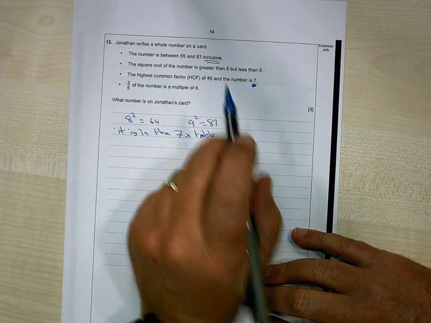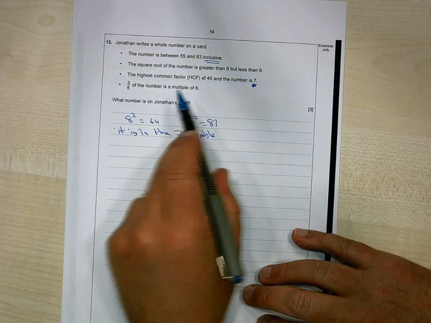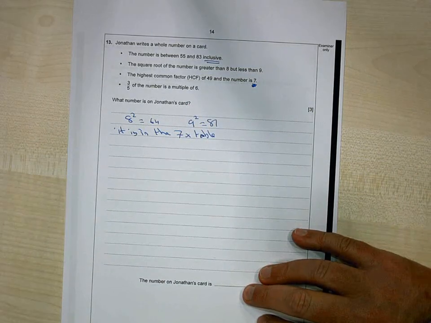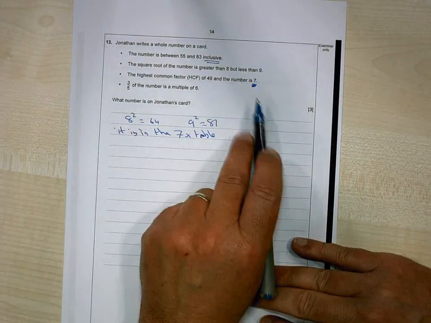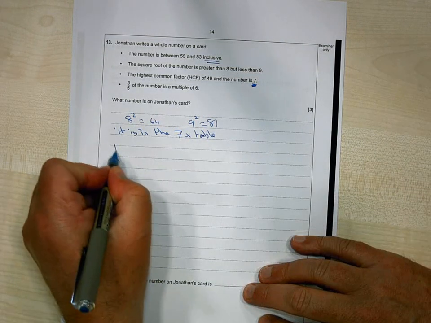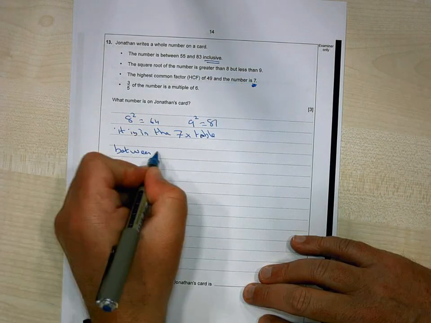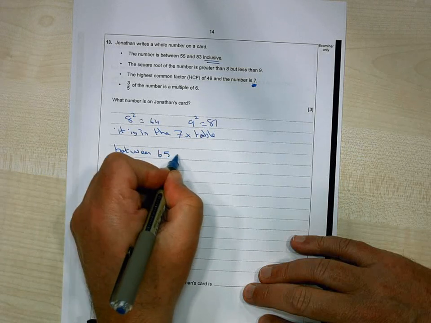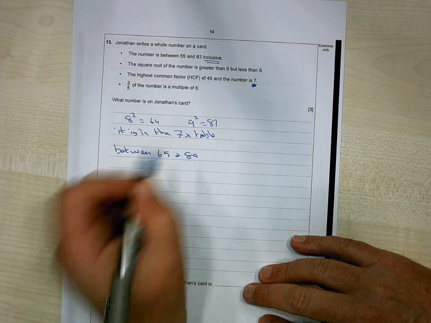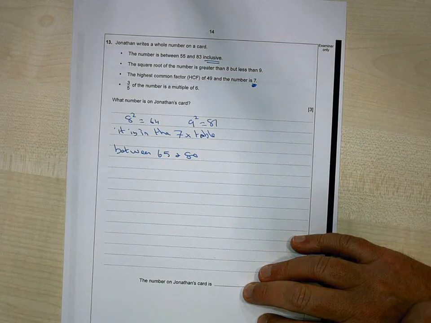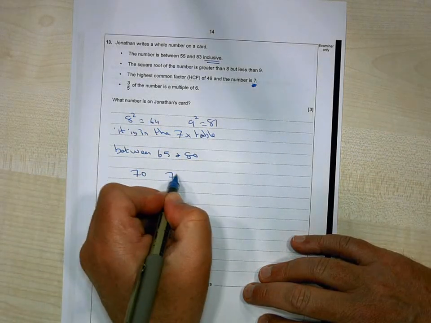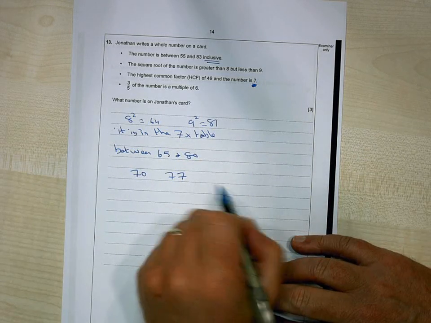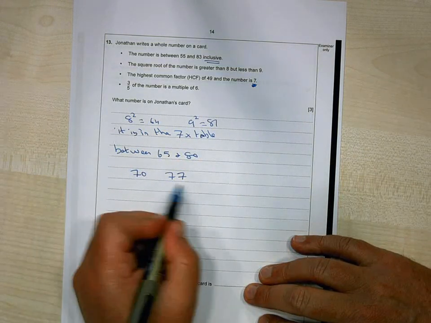So a really confusing line of maths there. You don't need to know about the 49. They could have just said 7 is a factor. Okay? So, it's in the 7 times table, and it's between 65 and 80. So going through my 7 times table, 9 sevens are 63, it's not that. 10 sevens are 70, 11 sevens are 77, and then it's 84. So my number is either 70 or 77.